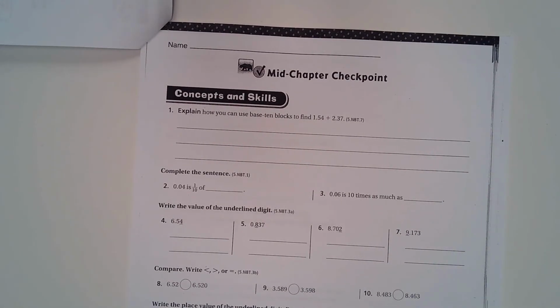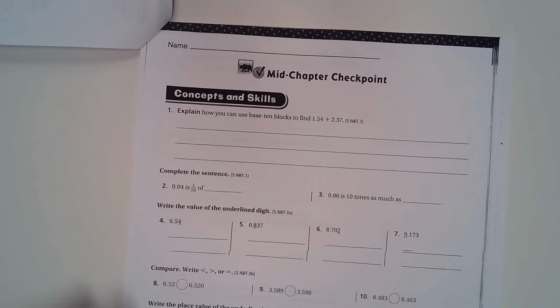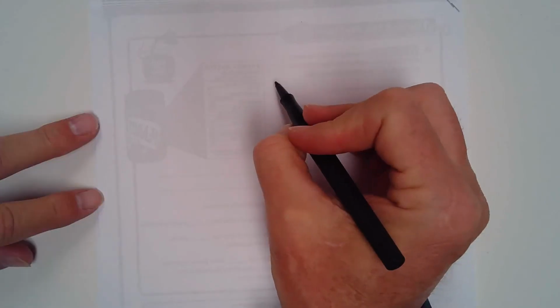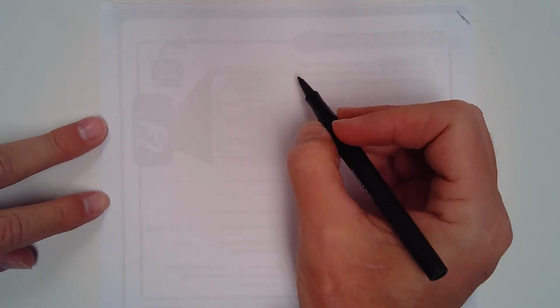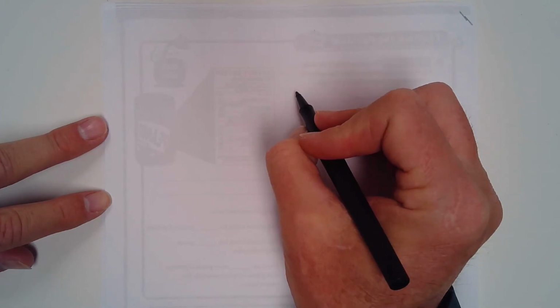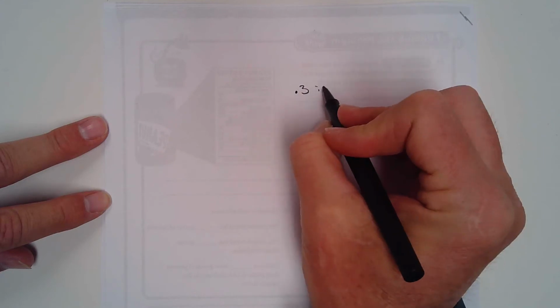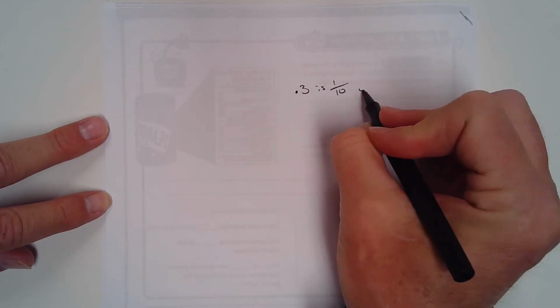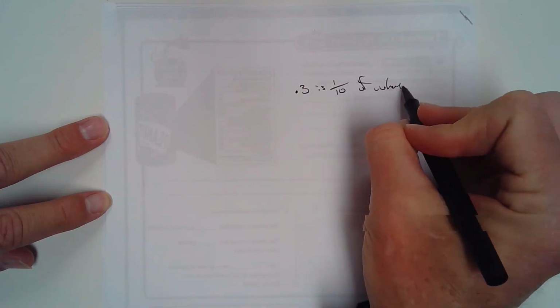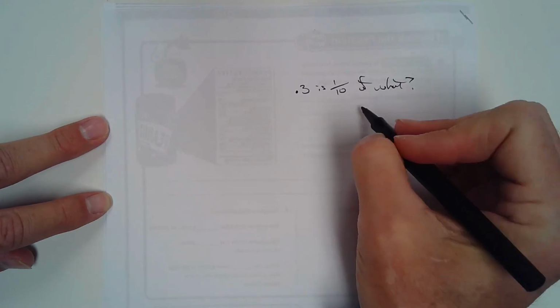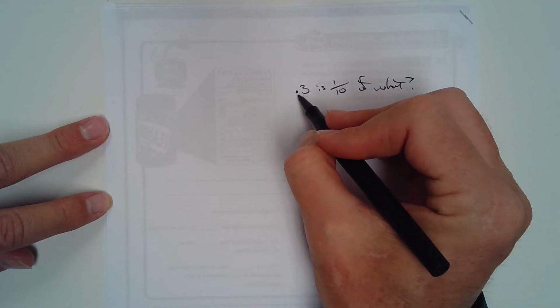I'm going to do one thing for you here. If I ask you a question, and we talked about this earlier on in chapter 3, 0.3 is 1/10 of what? Well, just move the decimal one place.